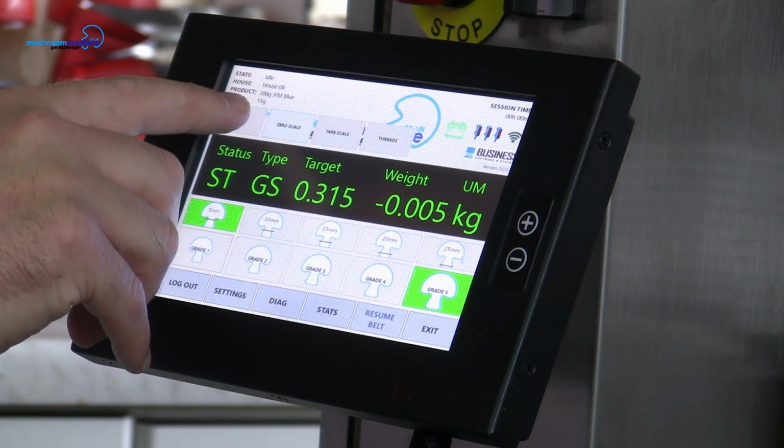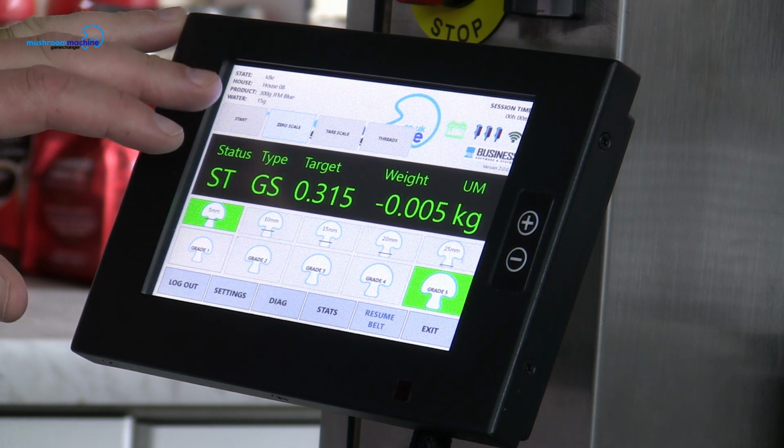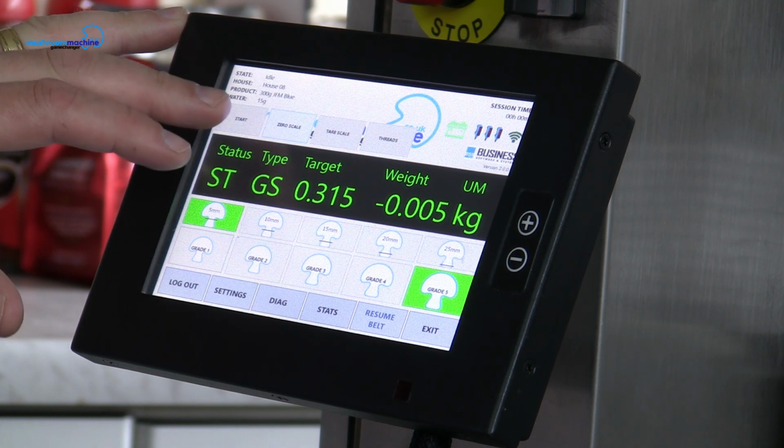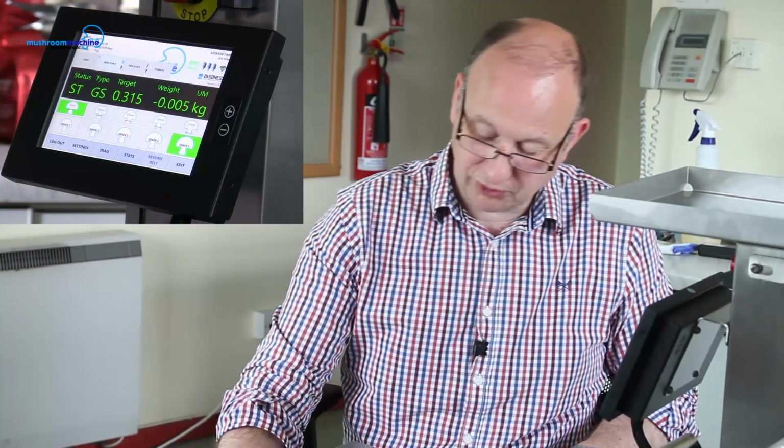And if you look at the top right hand corner, it'll tell you a 300 gram blue will be 300 grams plus an extra 15 for weight loss, but you also must bear in mind that it would be 6 grams for the punnet. So in that case, it would give me 321 grams before it would shoot it out. Thank you very much.